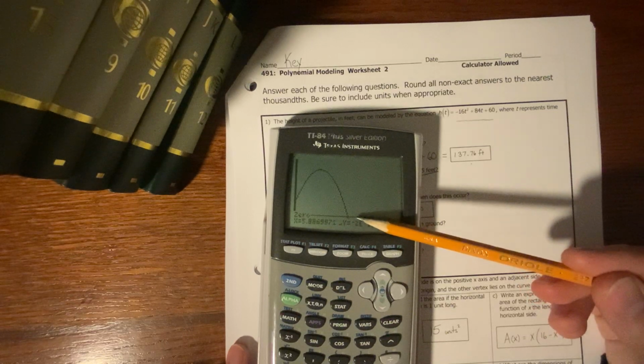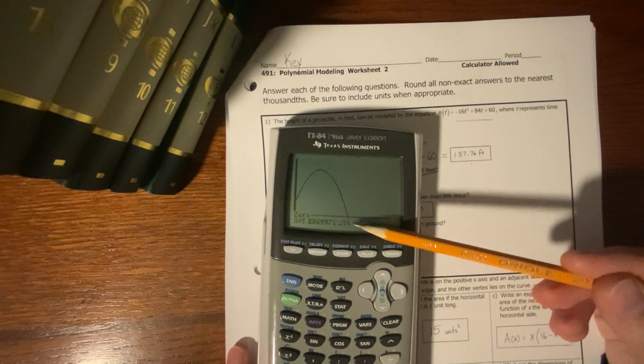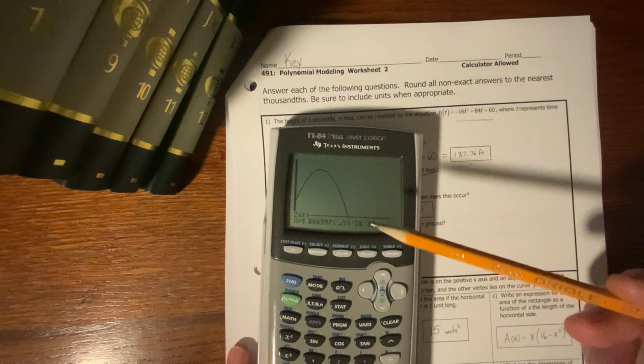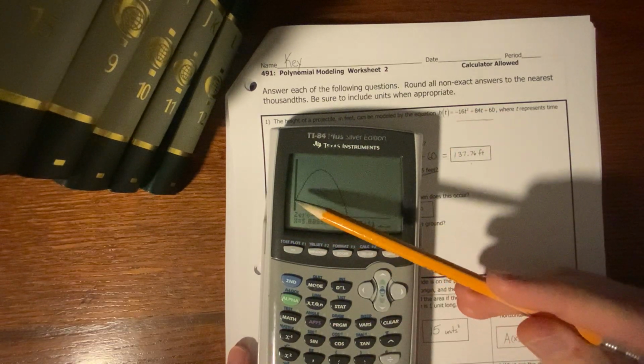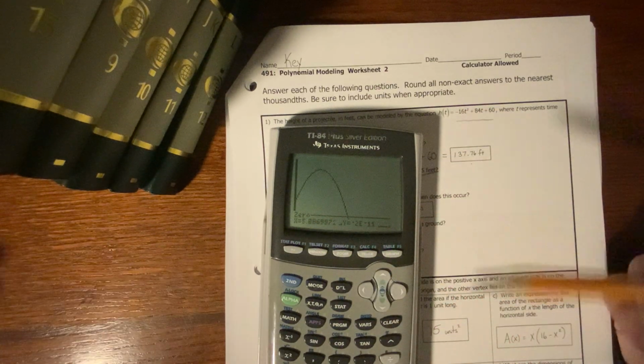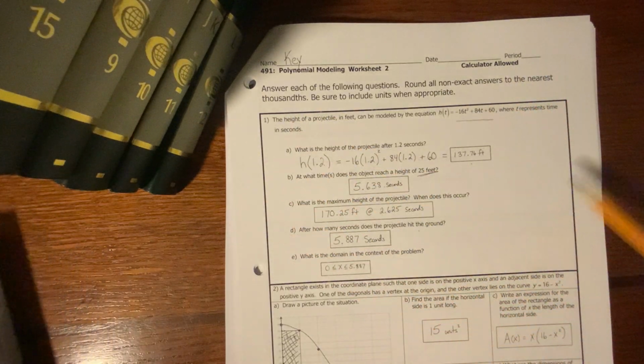Anything after 5.8 seconds is going to give you a negative number, which wouldn't make sense because it represents height. Anything left of 0 wouldn't make sense because it would be negative seconds. That wouldn't make sense either. So that completes problem 1, right?